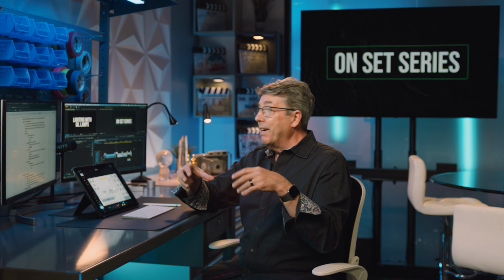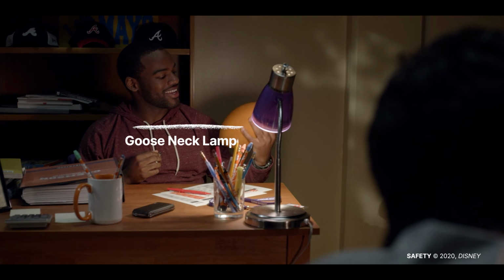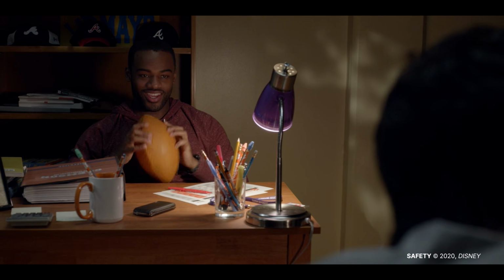We'll also go into the ability of using gooseneck lamps, aiming them to light a person, and you don't have to do anything else other than that.